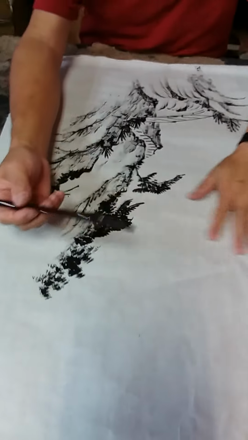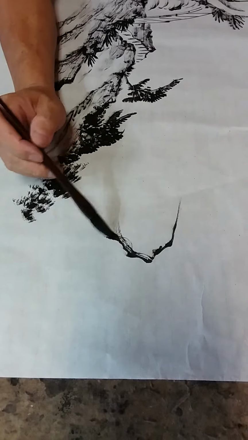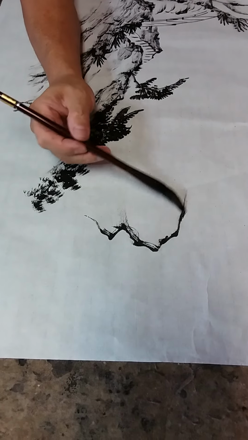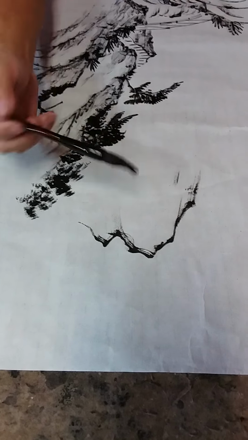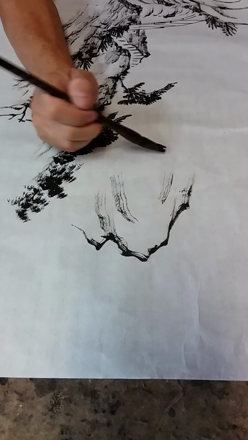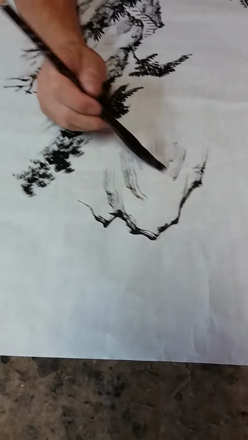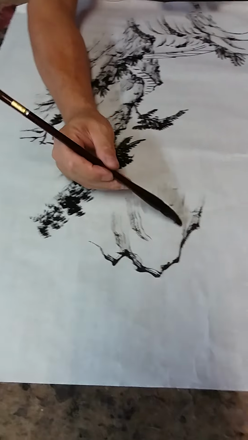Then later I'll show you how to do the shading. Wait for it to dry first. Now, you draw another mountain here. All these mountains, don't draw the line so thick. Draw thinner, lighter than this. Now this one, left and right. So the center goes round a little bit. You stop and then yes.